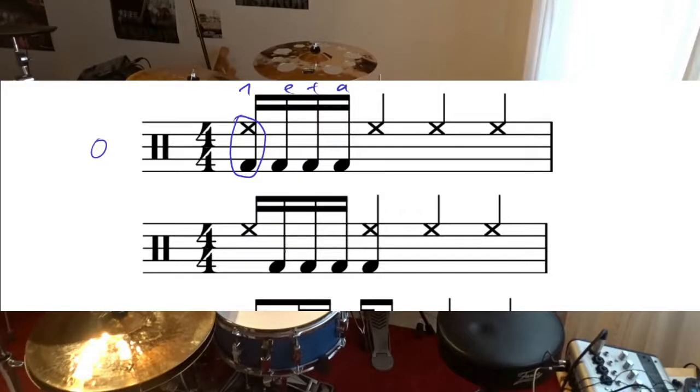We can displace it by 1/16. So our group of 4 will be here, and we'll be starting on 1E, and our last 16th will be on a 2. So this is 1, this is displaced by 1/16 here.